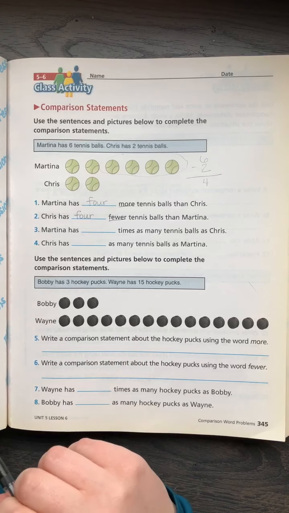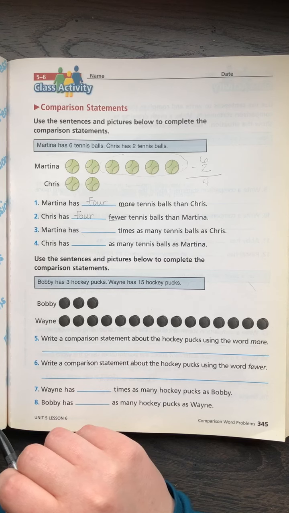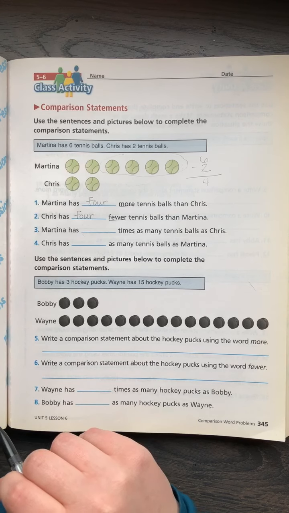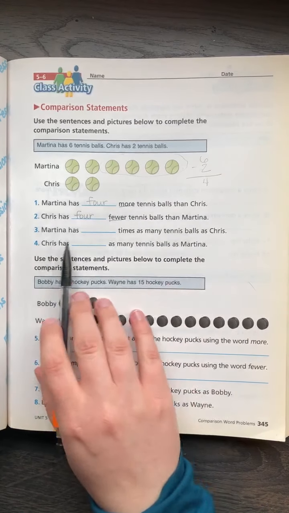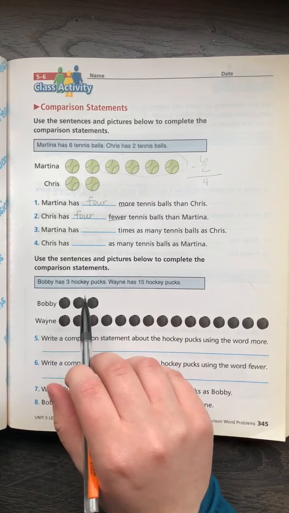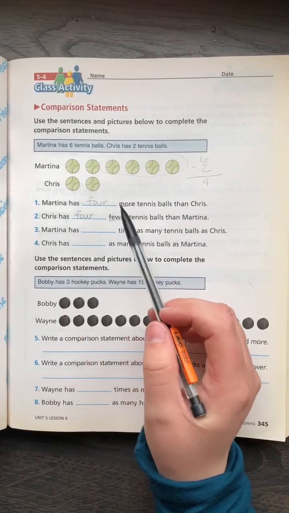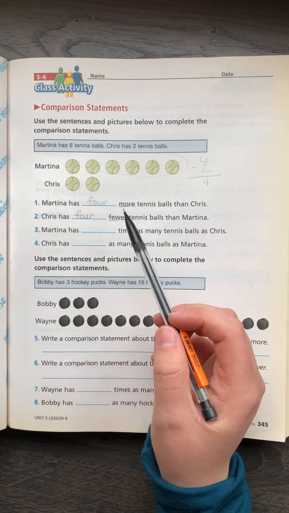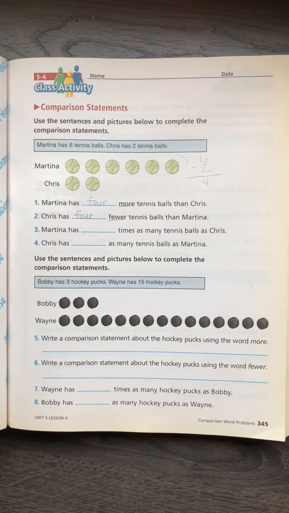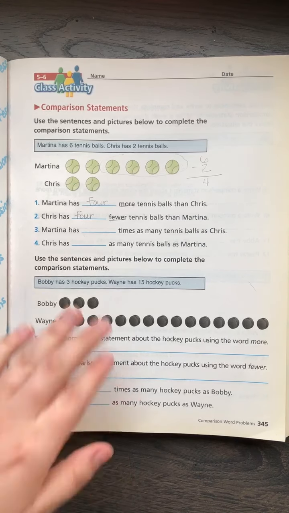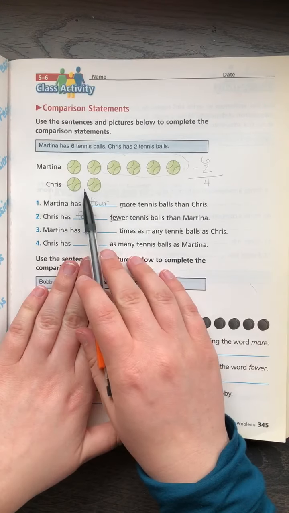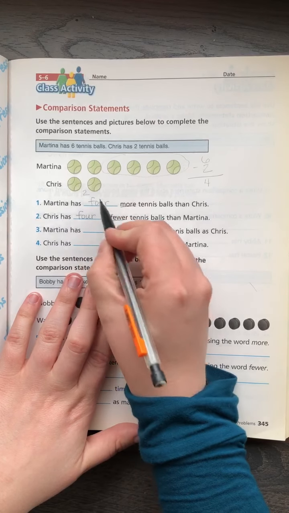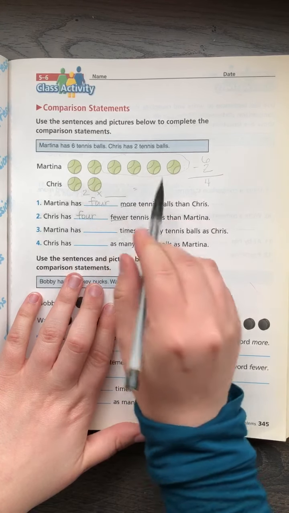Okay, now let's look at number 3. Martina has blank times as many tennis balls as Chris. So this is a little bit trickier. We have not talked about how many times as many. So she has more. We want to know how many times more. If it's 2 times more, 3 times more. Sometimes we hear that saying is, she has 2 times more or 10 times more. That just means whatever Chris has, you have to multiply it times whatever you're saying times more. So if we have 2, what do we have to multiply times 2 to get to 6?